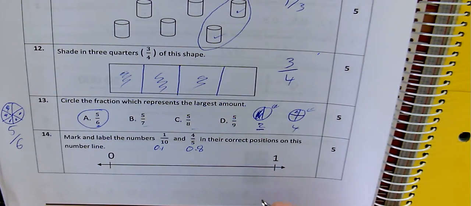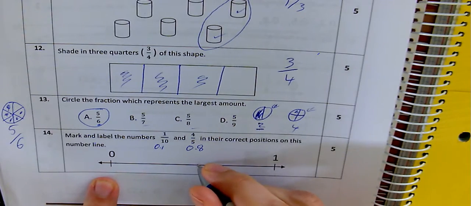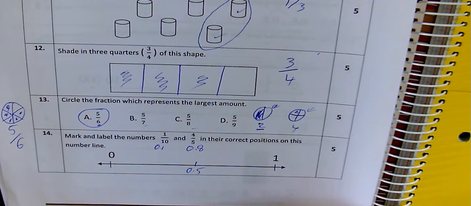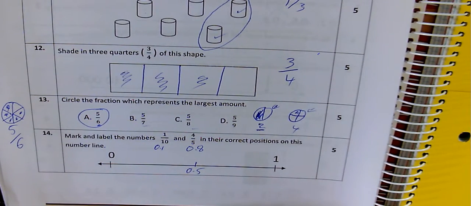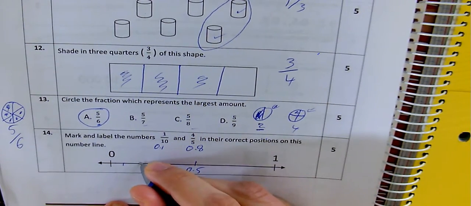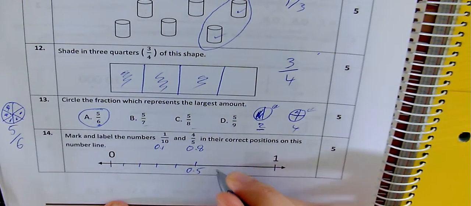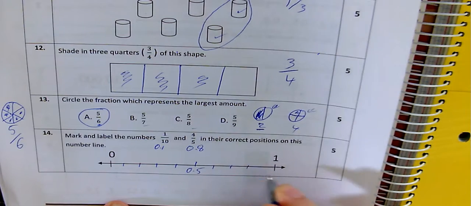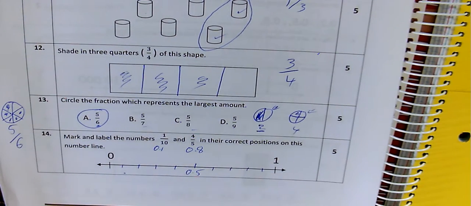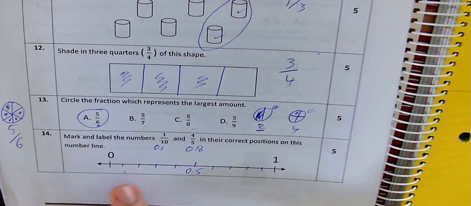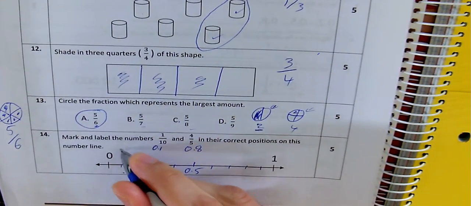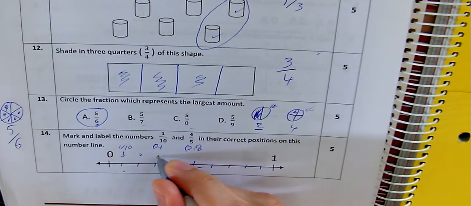But let's try to do it like this. If this is 0 and that's 1, well, half is about here, and that's going to be 0.5. Now, we want a tenth, so that would be like if there was 10 lines here, evenly spaced. 1, 2, 3, 4, 5, 6, 7, 8, 9, 10. So based on that, each of these little dashes, just like your ruler, is representing increments, or little numbers that are a tenth each. So this is 1/10 down there, and this next one would be 2 and 3 and 4 and so forth.